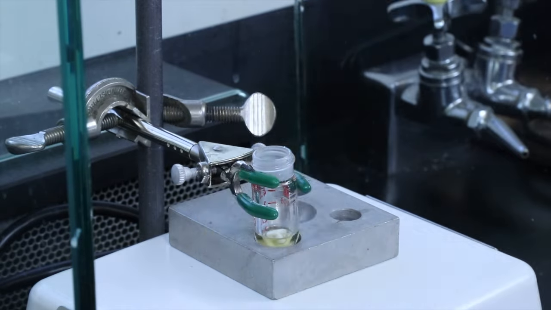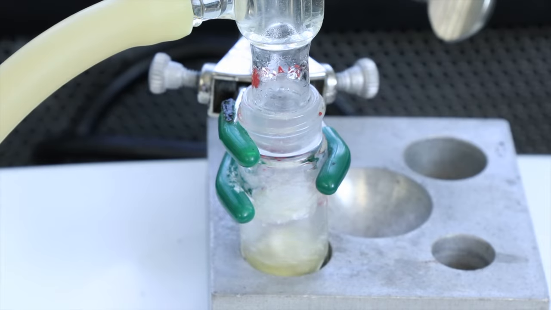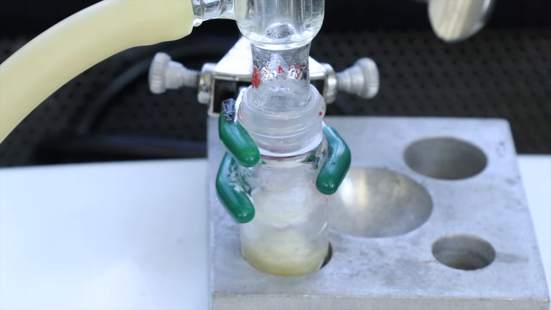Now I can set up the apparatus and I'll let everything reflux for an hour. And you can actually start to see the solid alcohol product forming here. You can see it in that kind of white pasty film on top of the liquid.